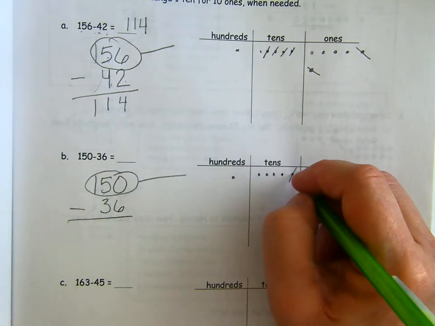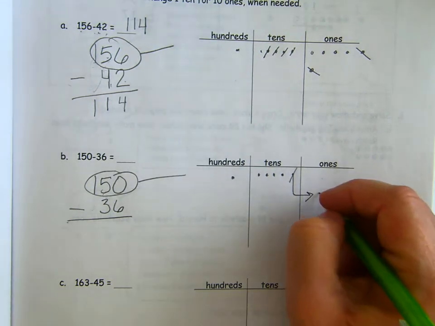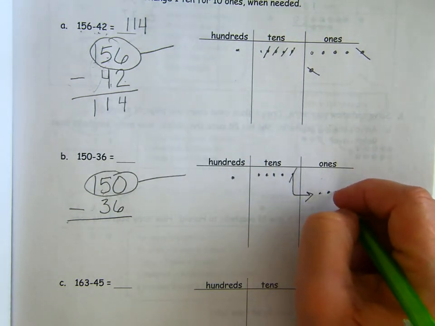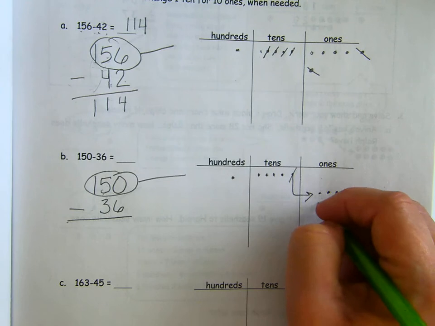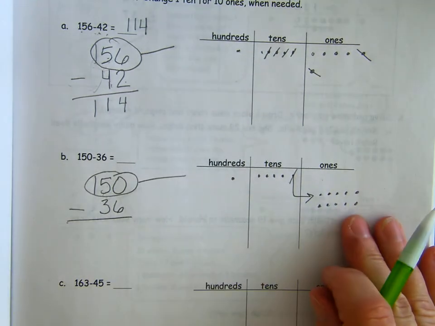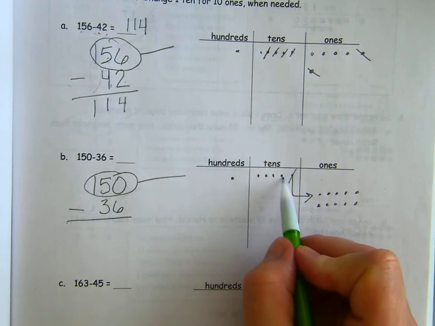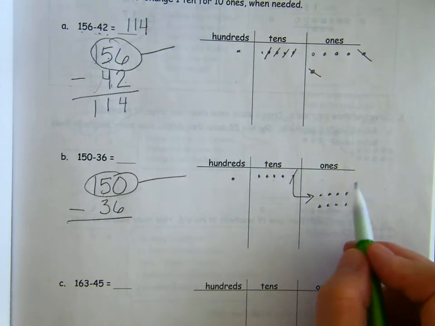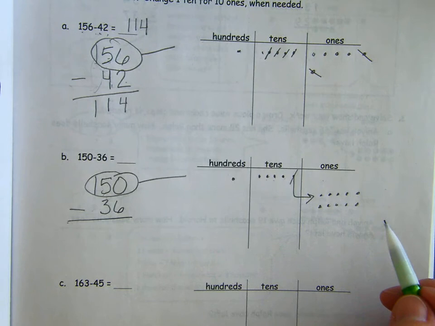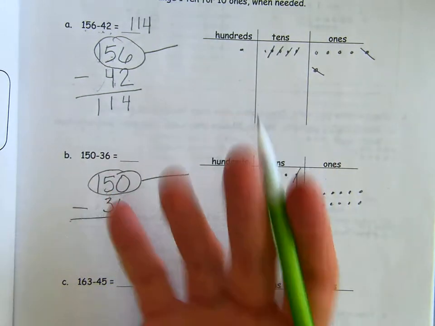So I'm crossing it out of the tens column, and I'm drawing my arrow. I'm going to break it up into 10 ones. I still have 150. I have 100, 10, 20, 30, 40, and then I have 10 ones, which is 50. Whatever I do here, I have to do here.